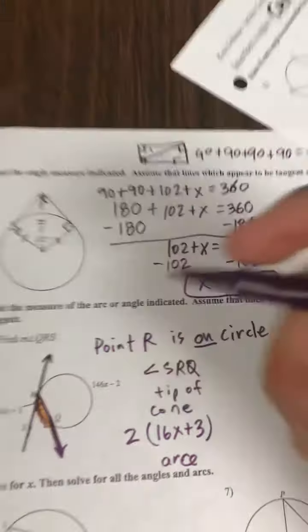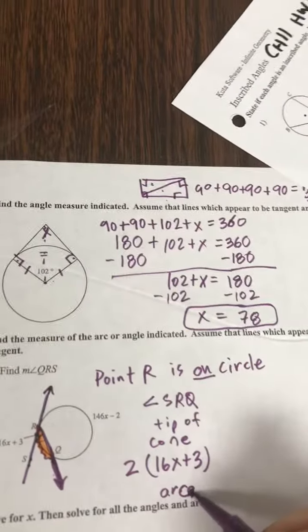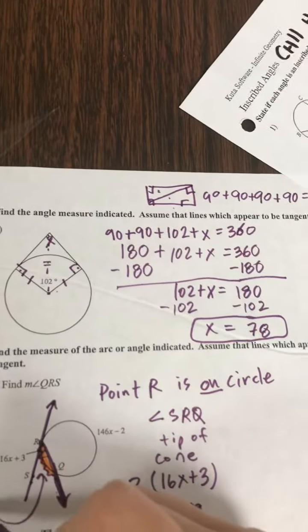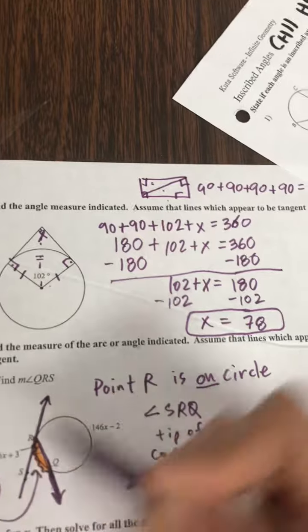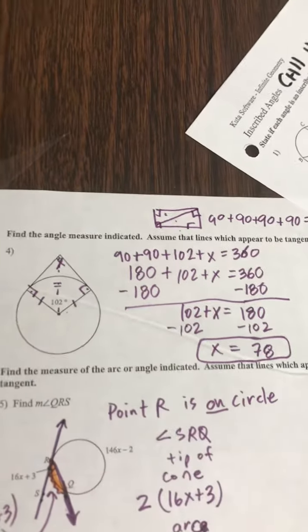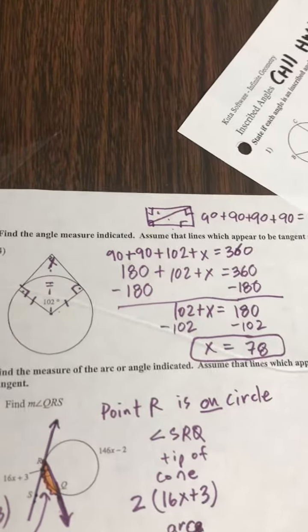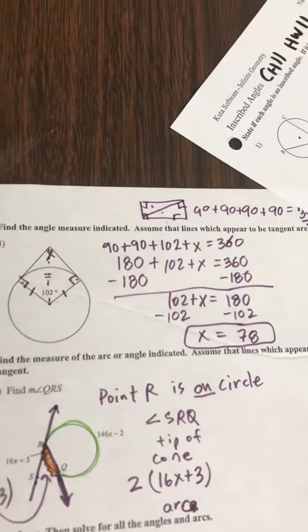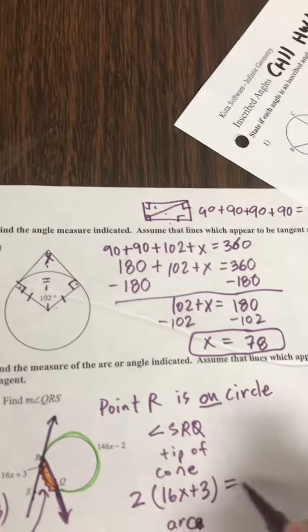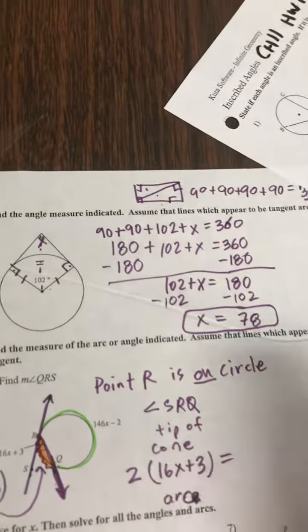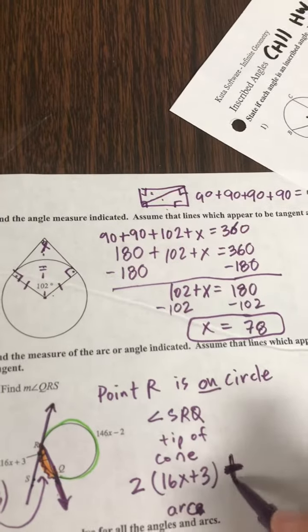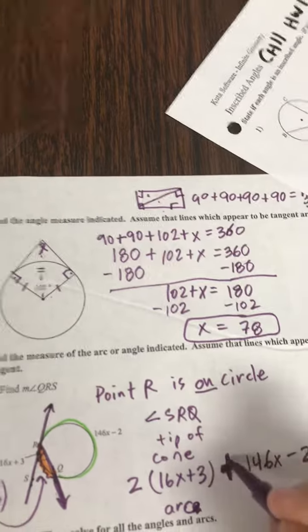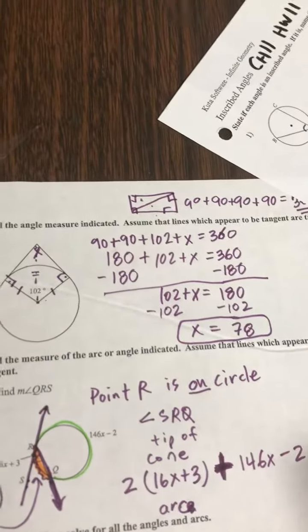So I actually know the expression for this. It's just 2 times the tip of the cone. Same formula. Now we know that this arc plus this arc have to add up to 360. So the purple arc, which is 2 times 16x, oh, that needs to be a plus sign, plus the green arc, 4x minus 2, has to add up to all the way around a circle, 360.